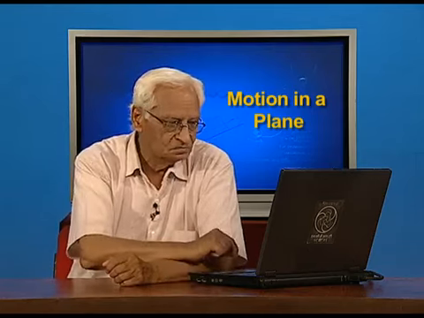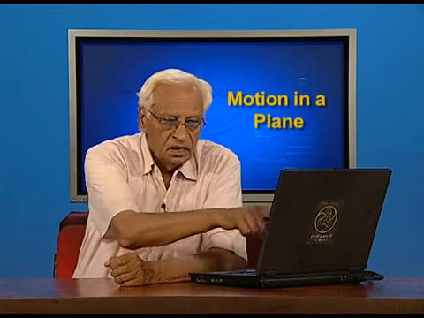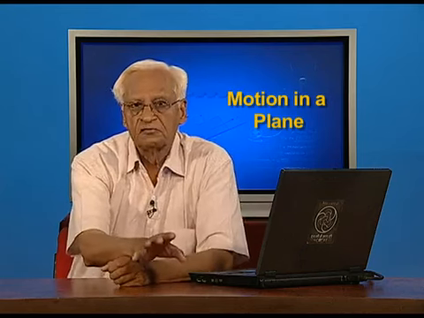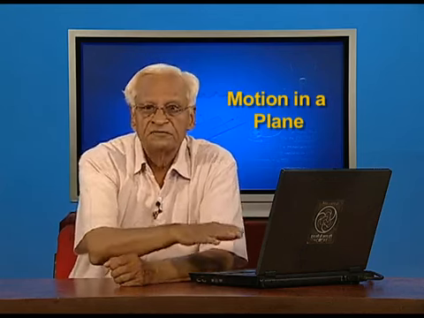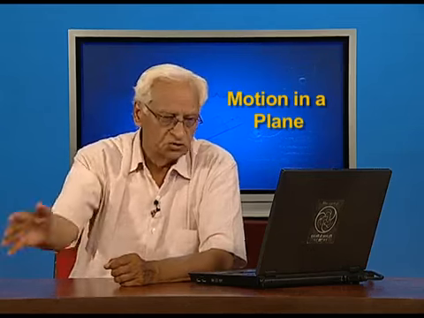So, as an example, we take a building which is 125 meters high. From the top of that building, we launch an object horizontally with a velocity of 10 meters per second. Now, in the horizontal direction there is no other force, therefore, the object would move 10 meters in 1 second, 20 meters in 2 seconds and so on.